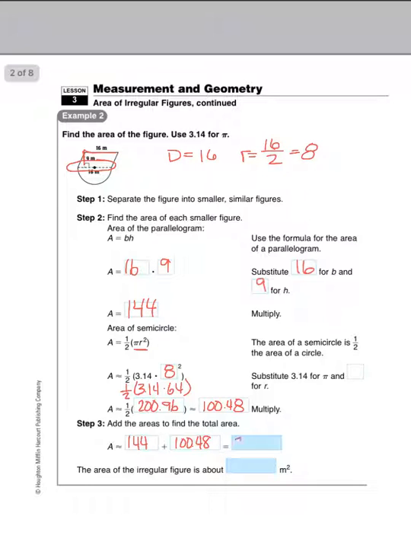And when we add those together, we get 244.48. So the area of the irregular figure is about 244.48 meters squared.